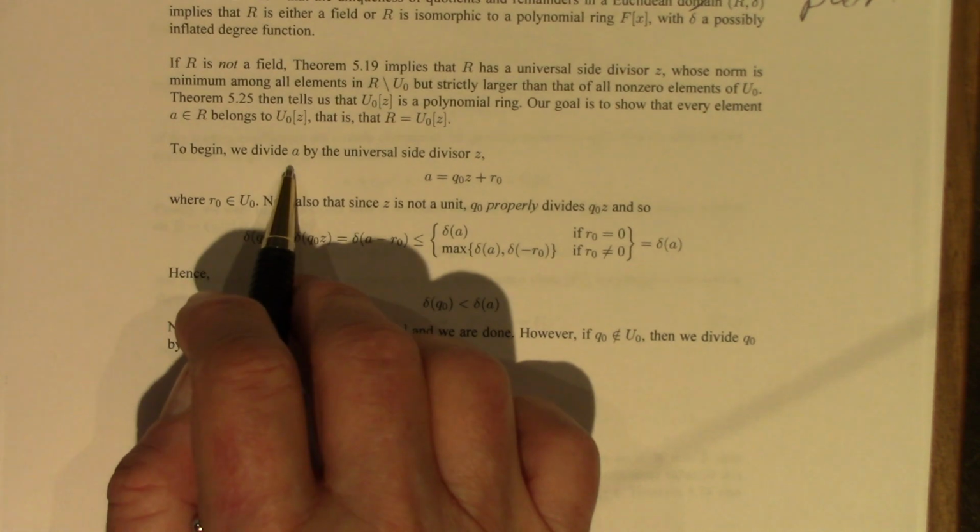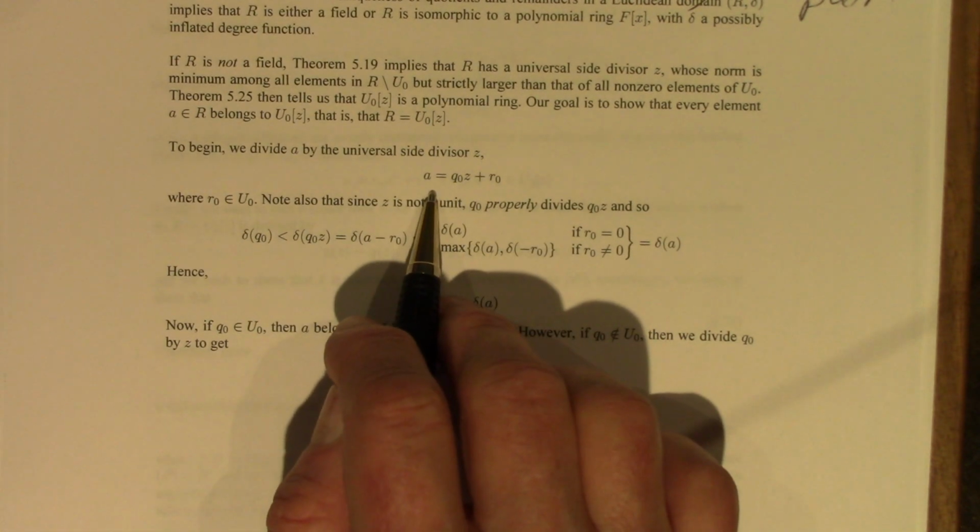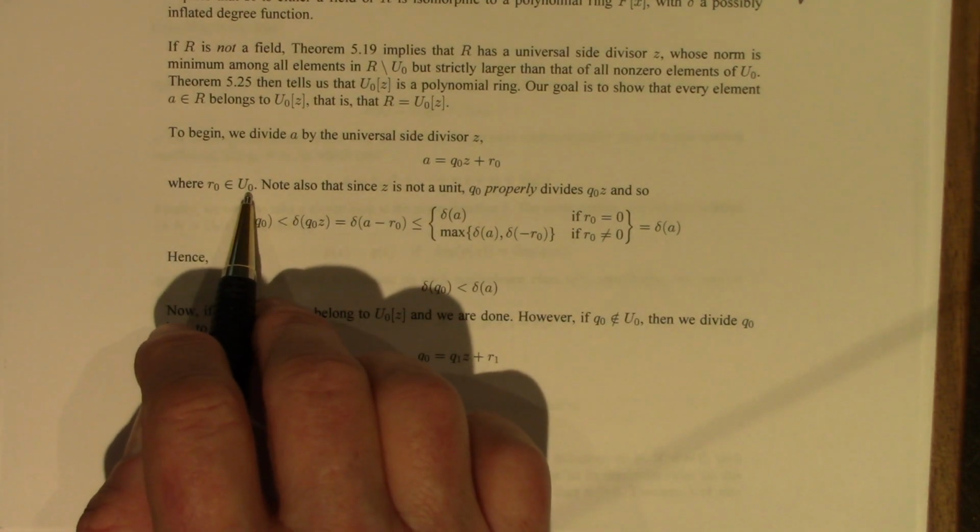Well, to begin, we'll divide A by the universal side divisor Z, and we get this. R0 is in U0.